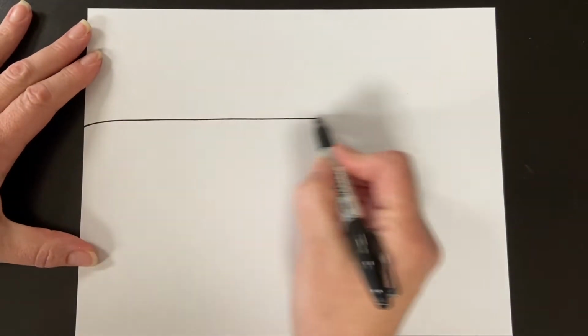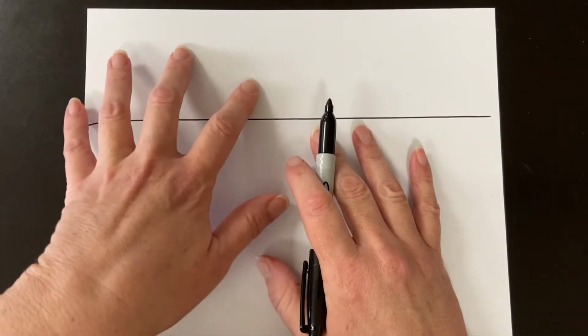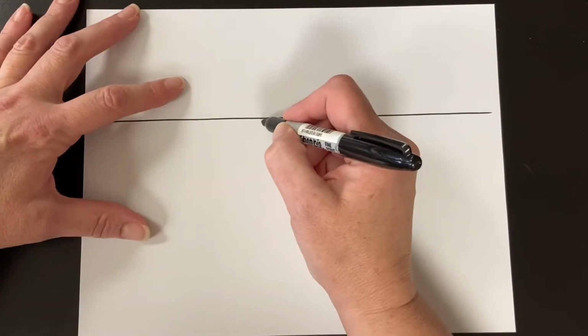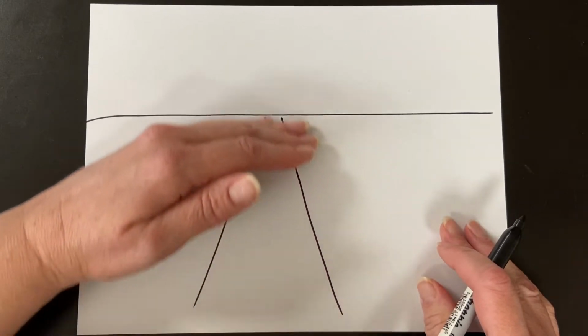All right, so space in art does not necessarily mean stars and universe and stuff, but space is to create the illusion on the page. And to create an illusion on the page, everything gets smaller as it gets further away.